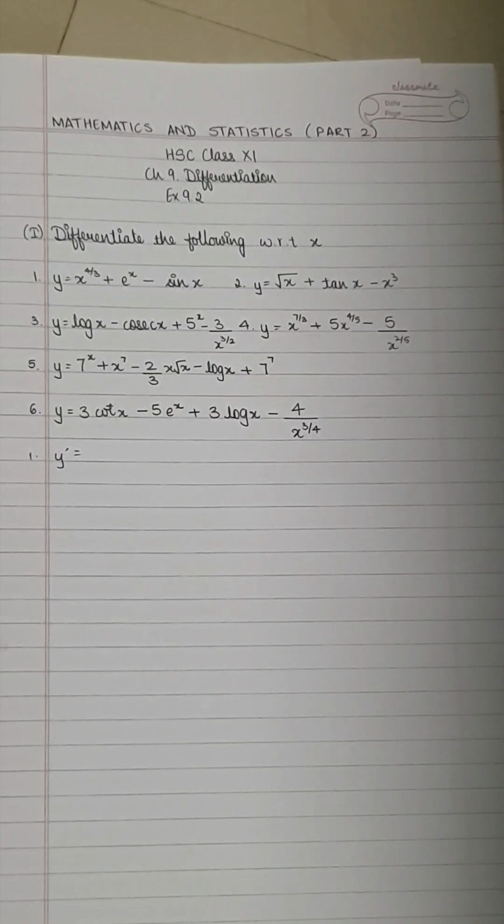Now there is a list of differentials that you have to know, right? x raised to n, what is the differential of log x, what is the differential of e raised to x, what is the differential of different trigonometric functions. Now I am moving ahead with the assumption that you know what those are because you've come to solving, right?